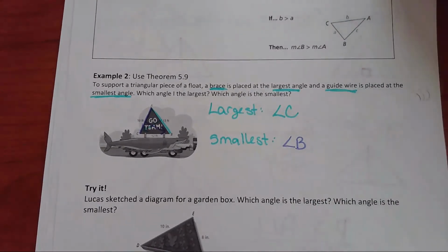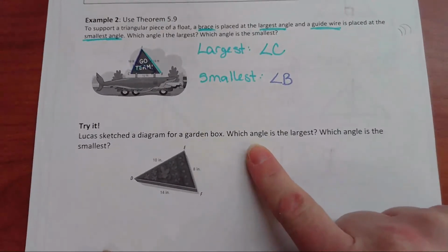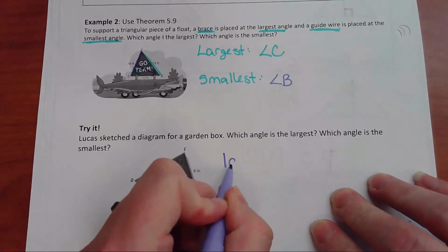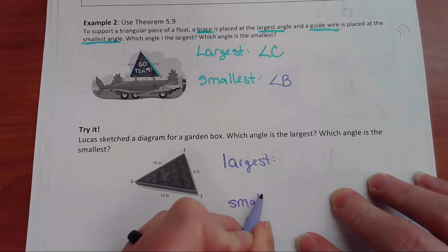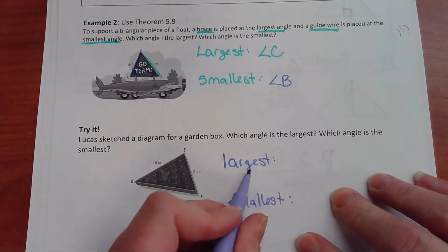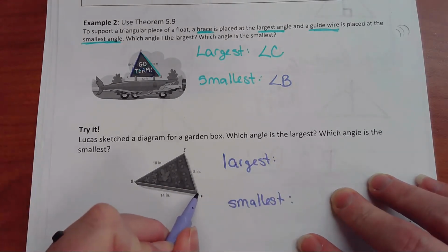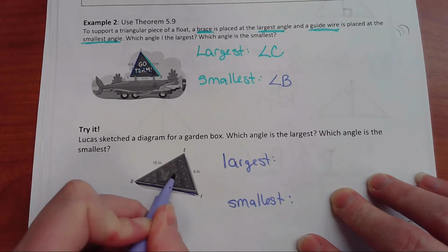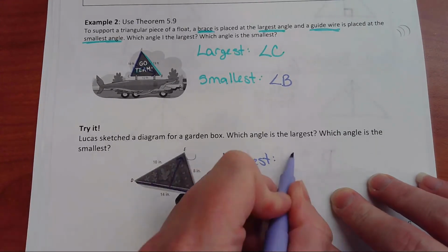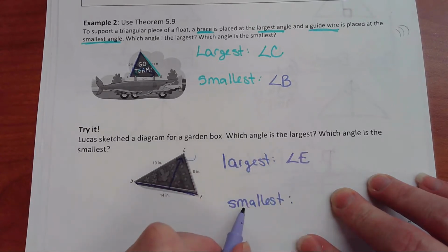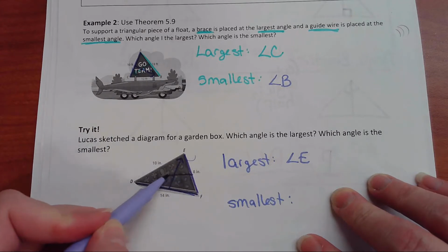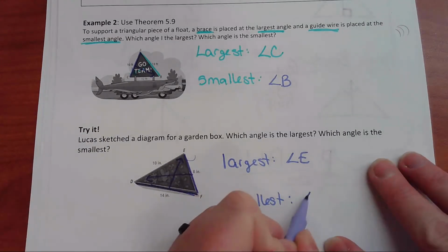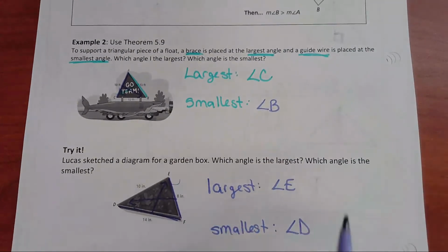So down here, we have a garden box, and again they want to know which angle is the largest and which angle is the smallest. So largest angle is going to be across from the longest side. So this is the longest side. So across from that is angle E. Smallest is going to be across from the shortest side. Here's the shortest side. Go opposite that and you get angle D. So hopefully that makes sense.